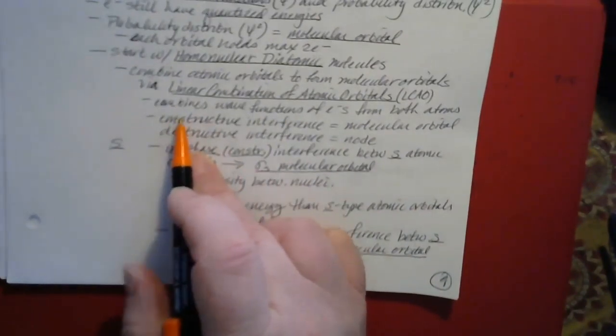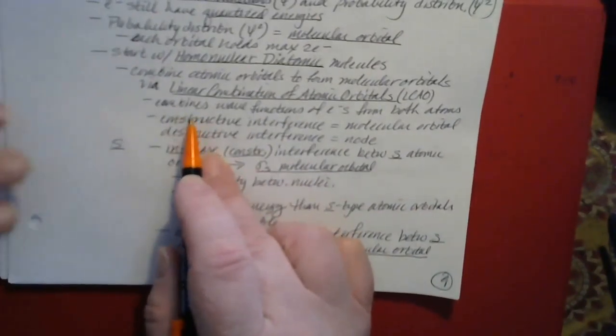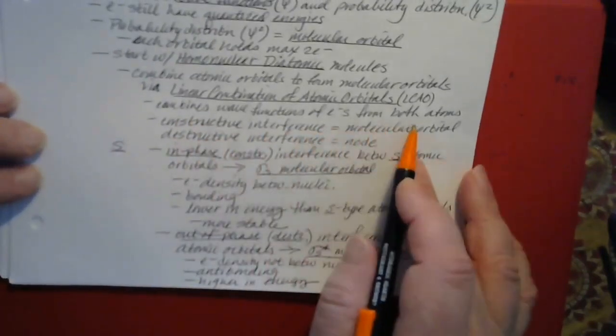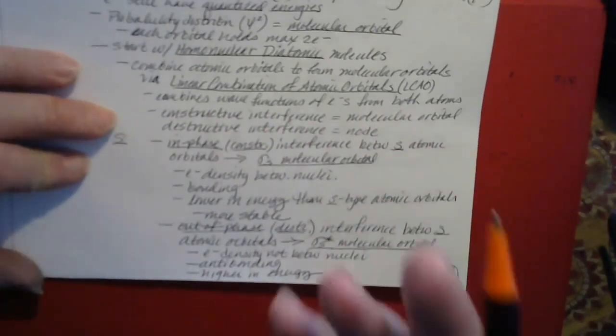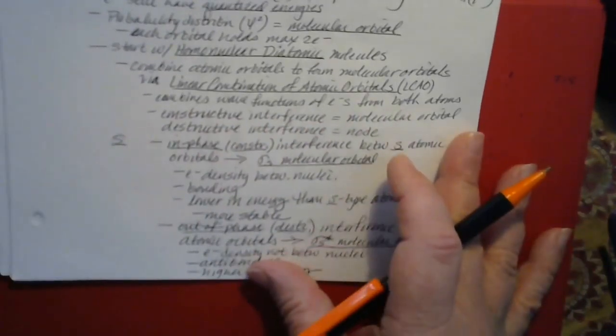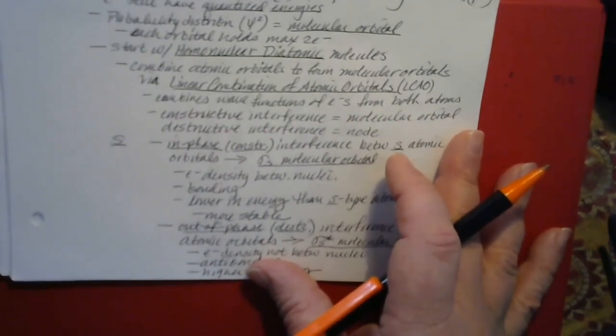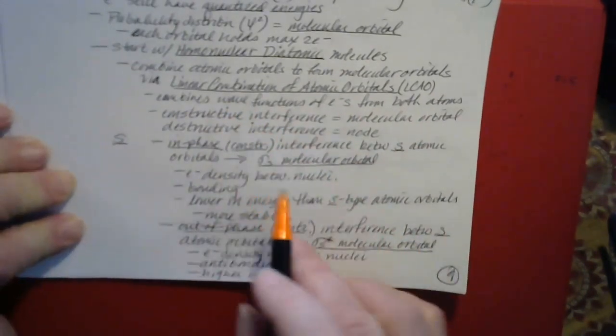At the top theoretical level, it is a combination of the wave functions of the electrons from the two atoms involved in the bond. Depending on what those wave functions are like, you can have constructive interference or destructive interference, as we saw in chapter 6 when we were dealing with waves. We were dealing with electromagnetic waves then. We're dealing with electron waves now, which have very similar behavior.